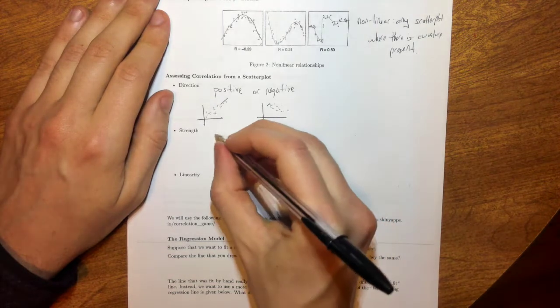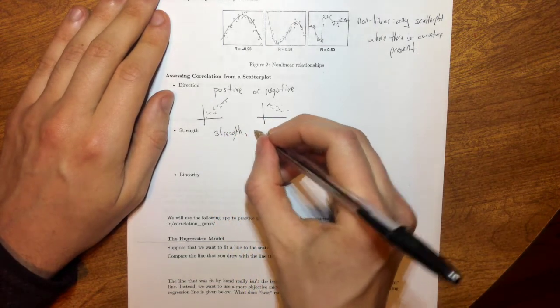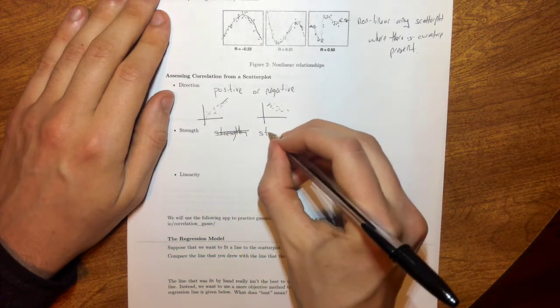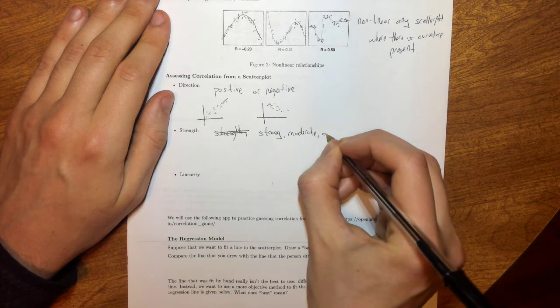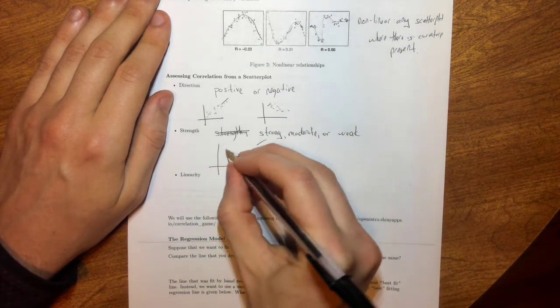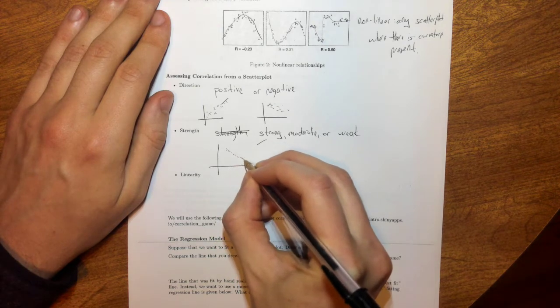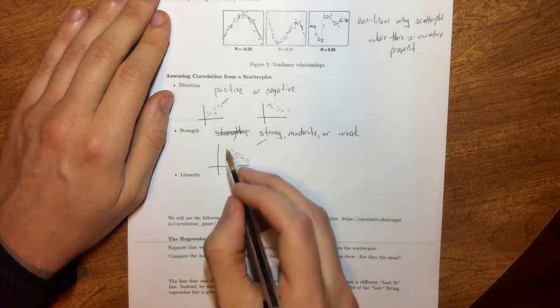We're going to talk about strength, and so we could describe the scatter plot as either strong, moderate, or weak. An example of strong might be something like that, where the points are very tightly clustered around a fitted line.